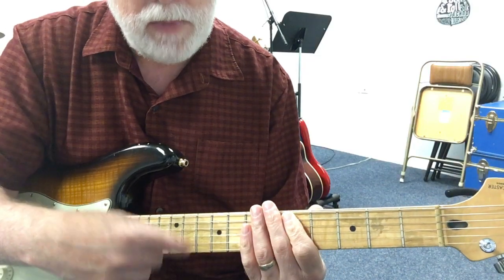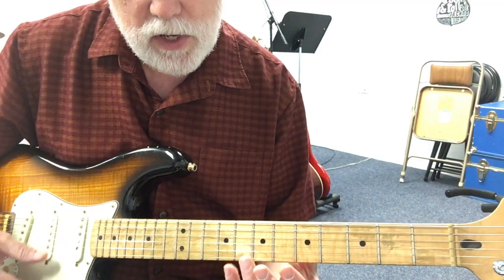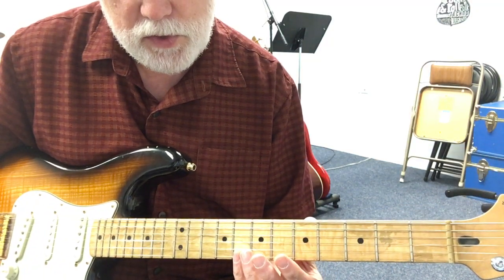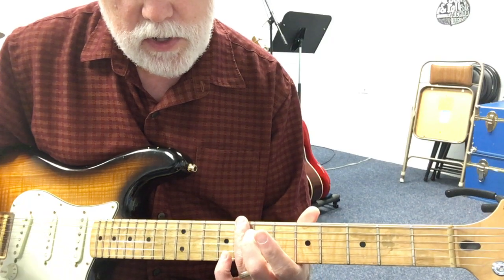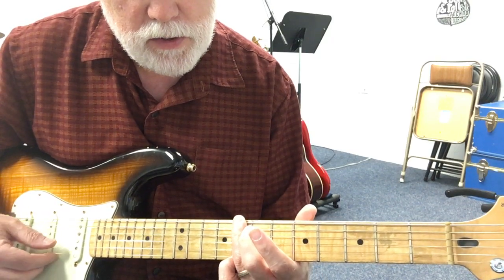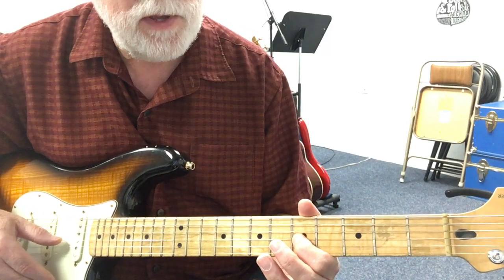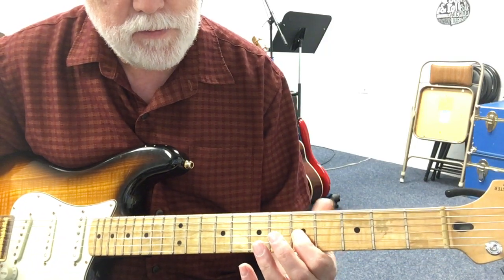Now when you switch to your major, now the root notes are in a different place. Now the C note is 8th fret on the first string, 8th fret on the 6th string, and the C note that's in the middle of the scale is now moved to the 3rd string, 5th fret. So there's our C note.